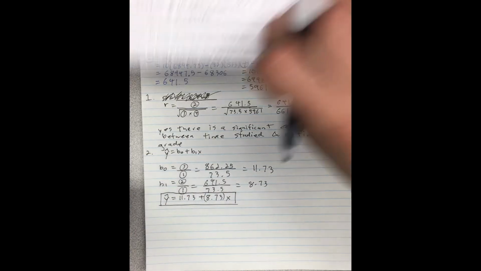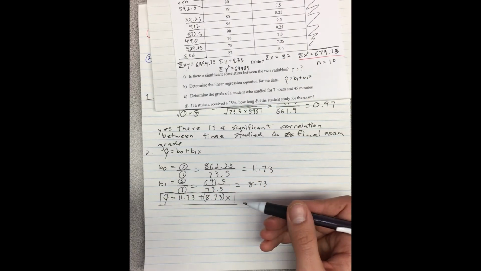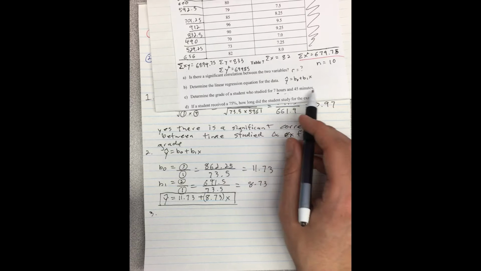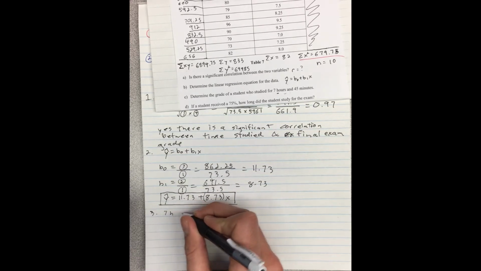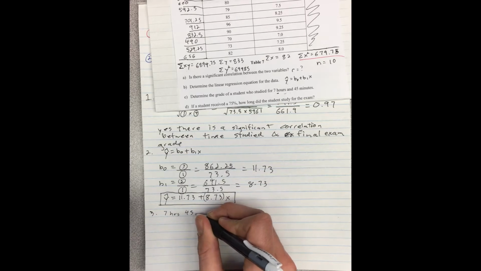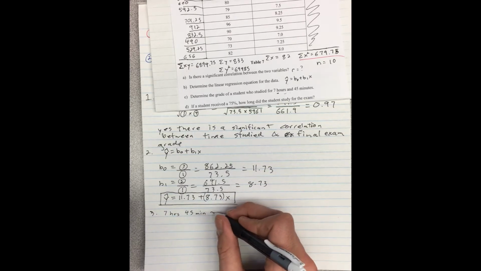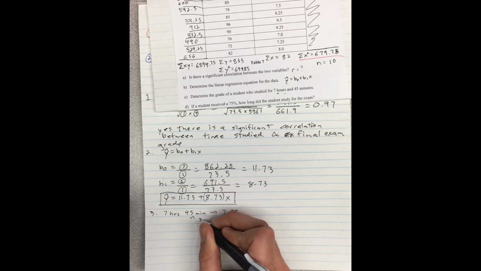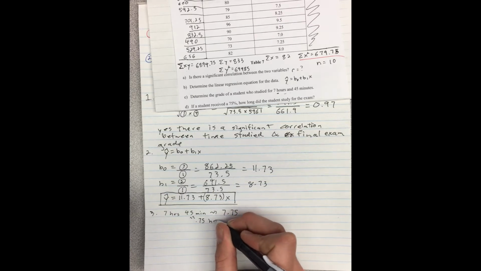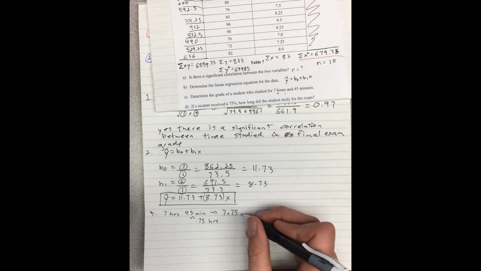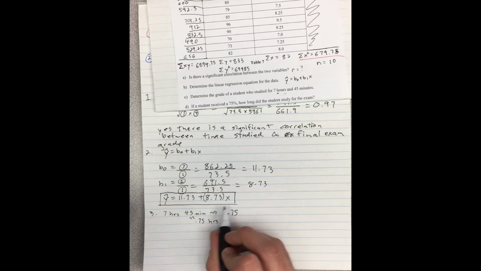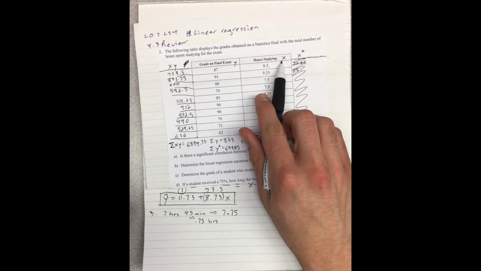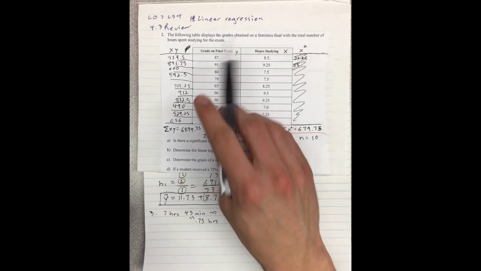All right, so now we have to answer the last couple of questions, and this is really just making use of the equation. For 3, we want to determine the grade of a student who studied for 7 hours and 45 minutes. Be careful here. This is not 7.45. This is 7.75, because this is 0.75 of an hour. You have to make sure you have the same units. We plug that into x, because x is the hours you studied, and y is the grade you got in the final exam.